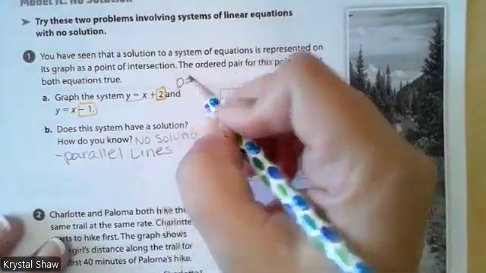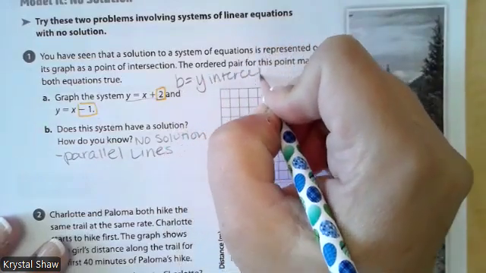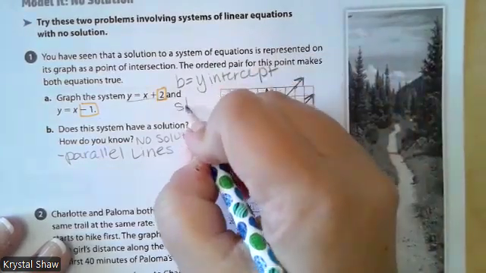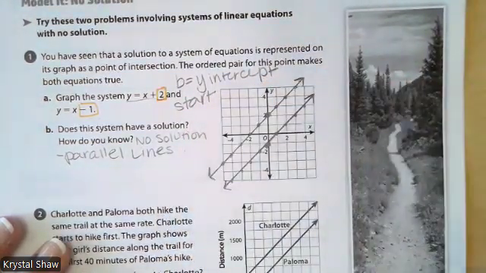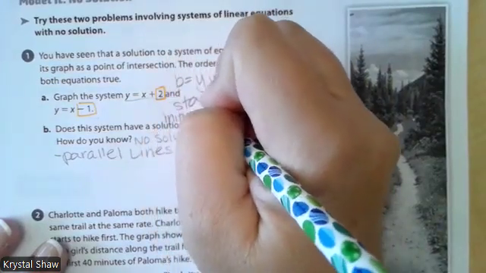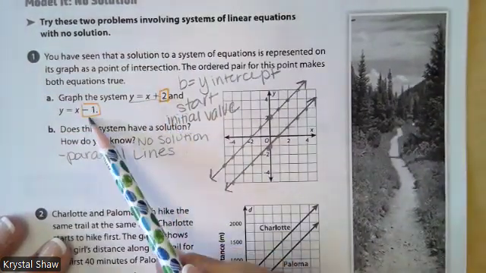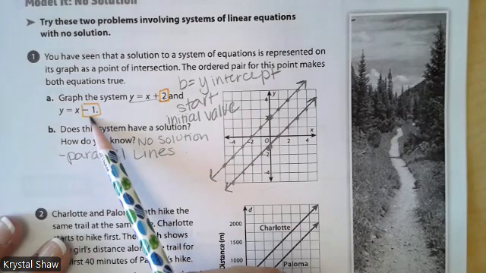So b equals my y-intercept. That is my start, also known as initial value. Okay, so this is starting at 2, and this is starting at -1.